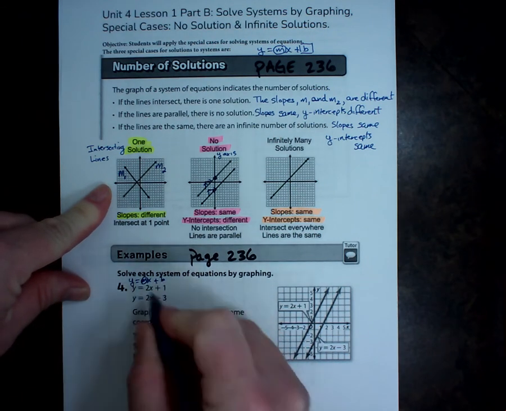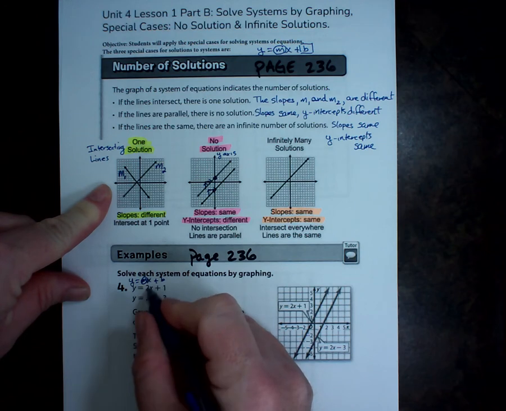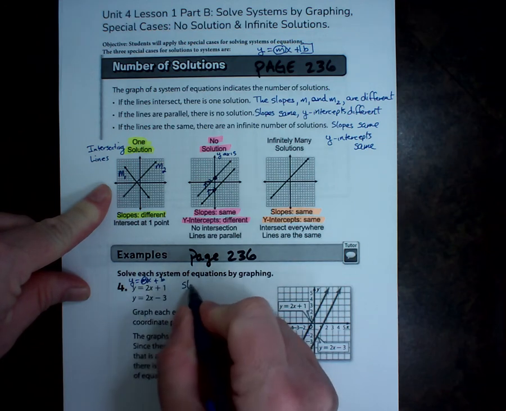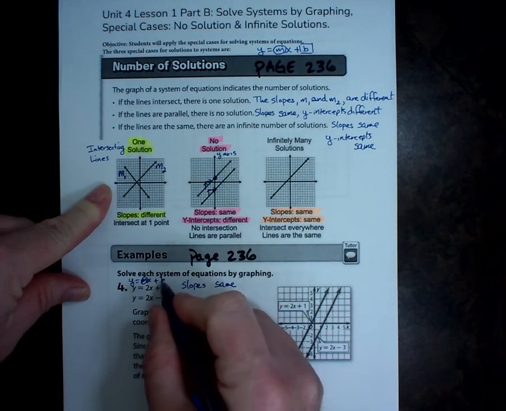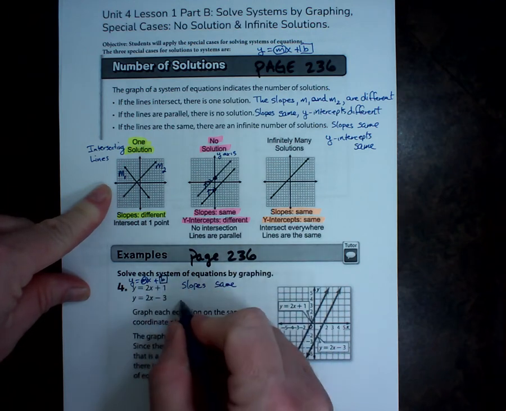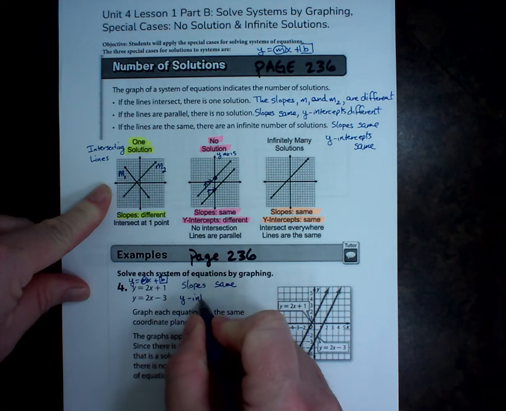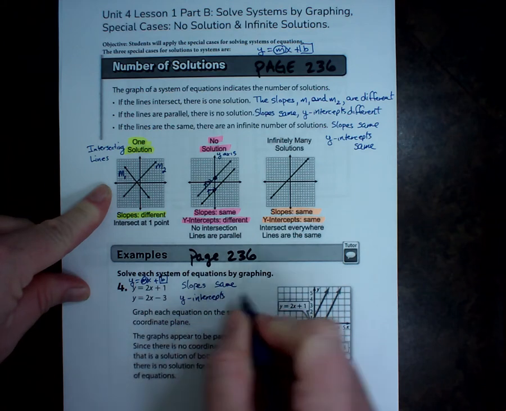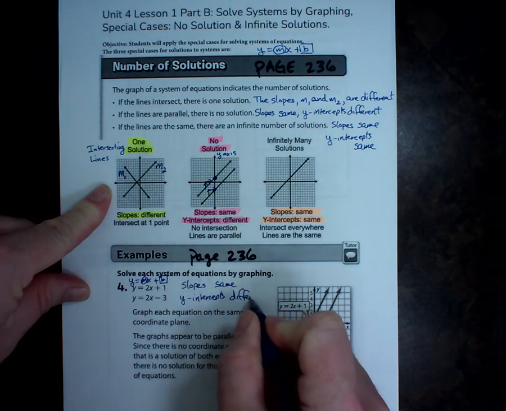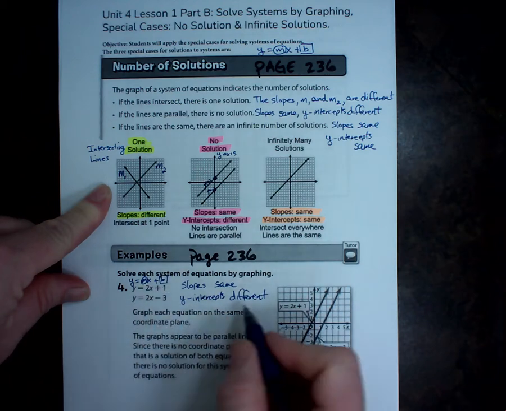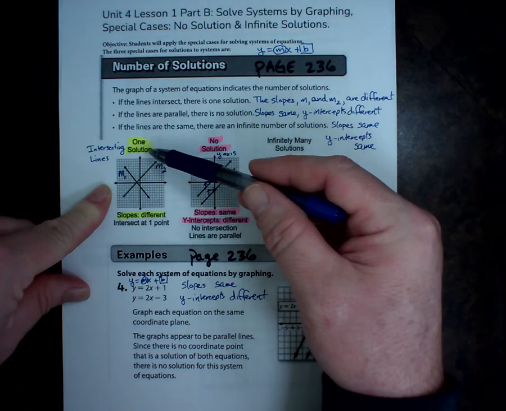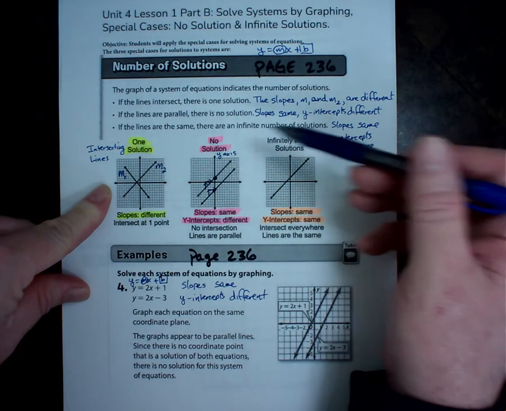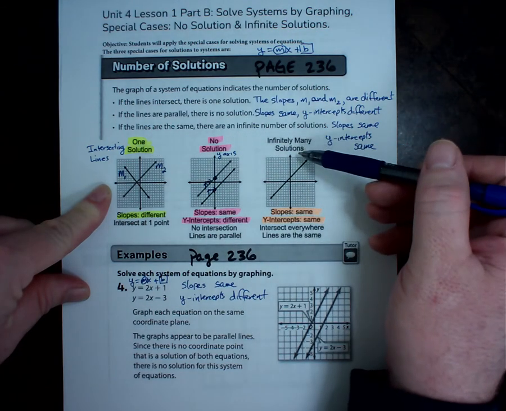If we look at the slopes, they are both 2, so the slopes are the same. Then we look at our y-intercept. The y-intercepts are different. If that's the situation, the slopes are the same and the y-intercepts are different, which of these cases does it fit into? One solution, no solutions, or infinitely many solutions?